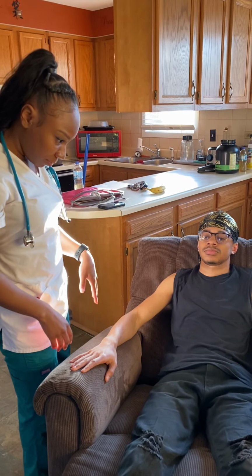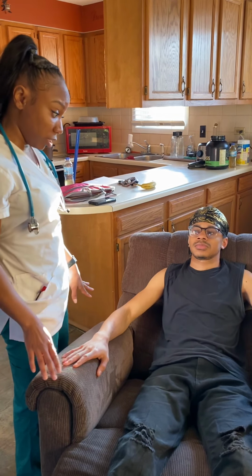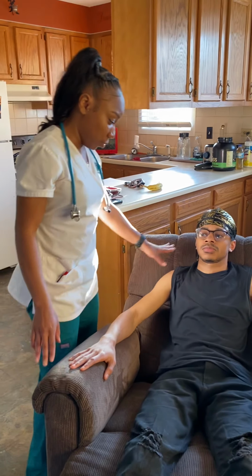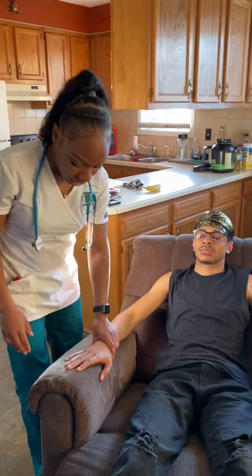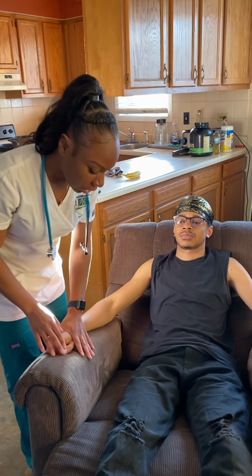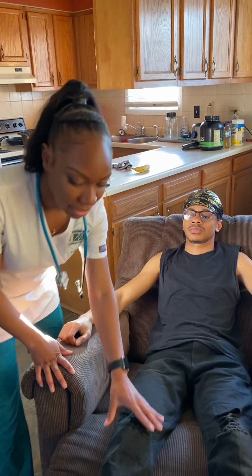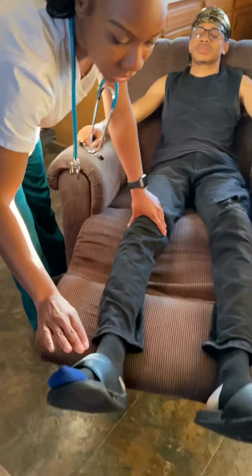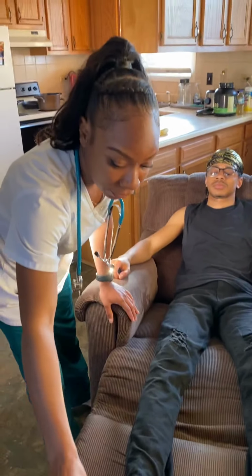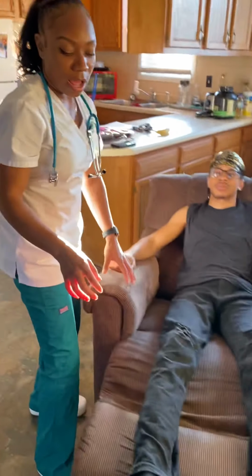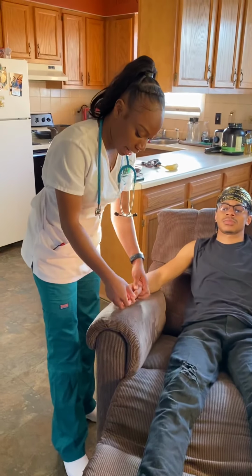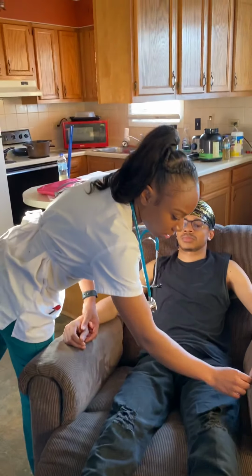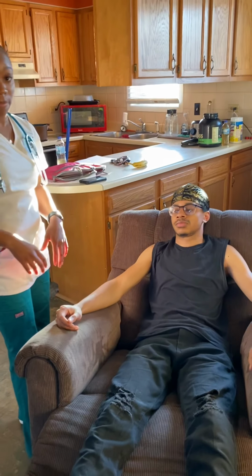After that, I'm going to do range of motion on his joints. So I do range of motion on his shoulders, on his elbows, on his wrists, on his hands, on his fingers, on his hips, on his knees, on his ankles, and on his toes. I'd also check for edema, and I would also check the capillary refill of his feet and his hands to make sure circulation was good as well.